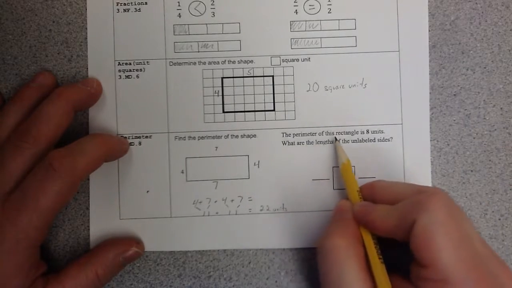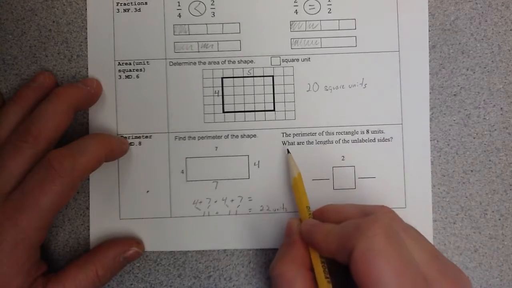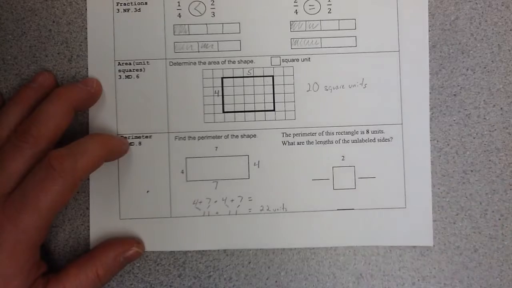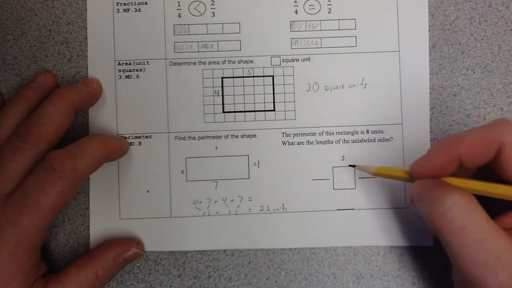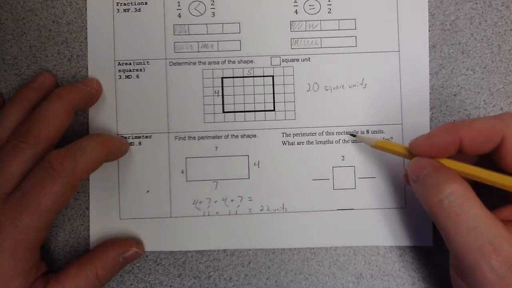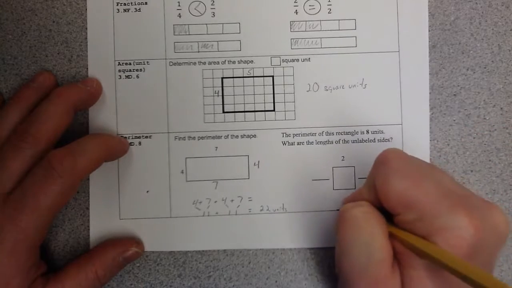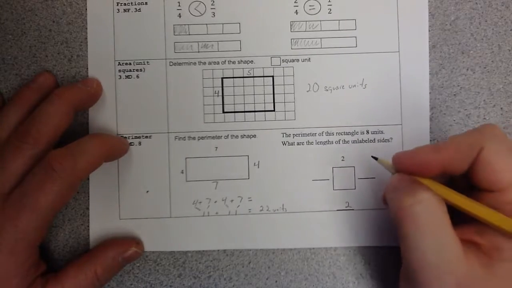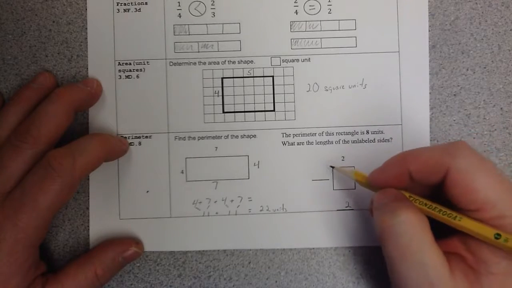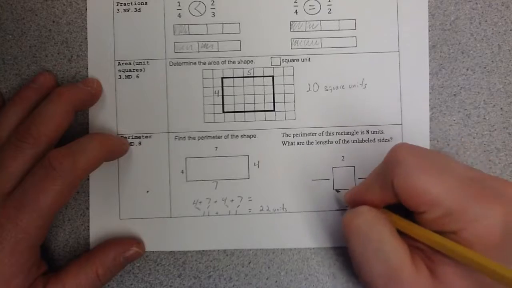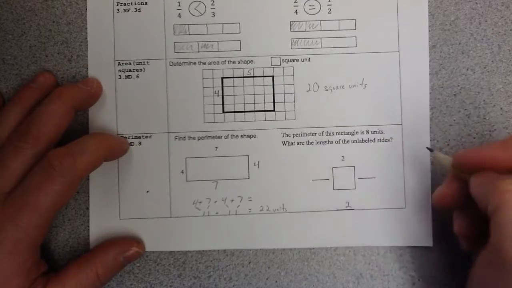The perimeter of this rectangle is 8 units. What are the lengths of the unlabeled sides? Well, I know that this right here is 2, so since they're telling me this is a rectangle, if this is 2, this opposite side also has to be 2. Well, they told me that the perimeter all the way around is 8 units. So I've used 2 here and 2 here. Well, 2 and 2 is 4.